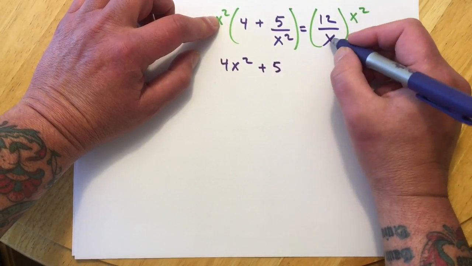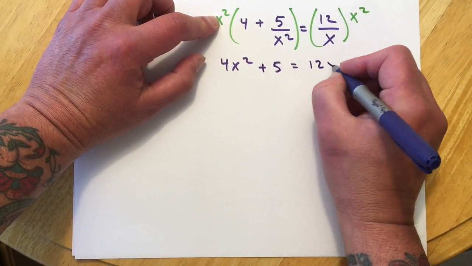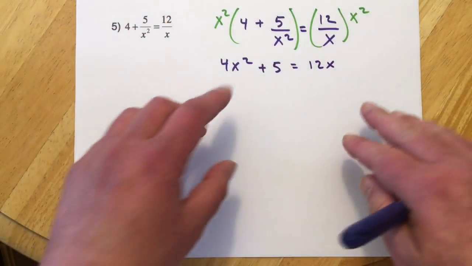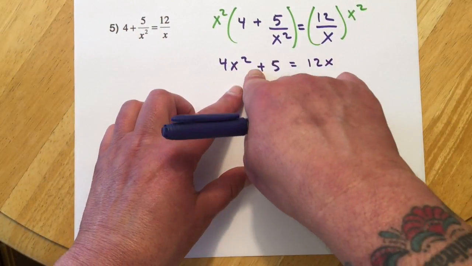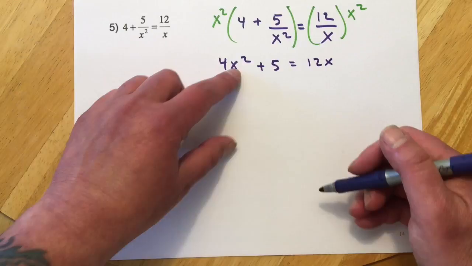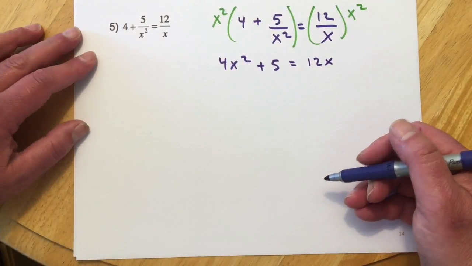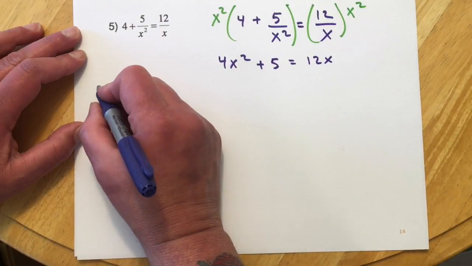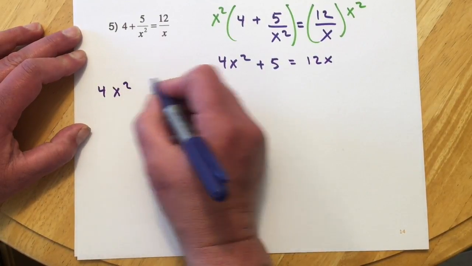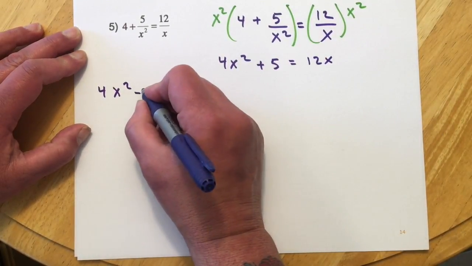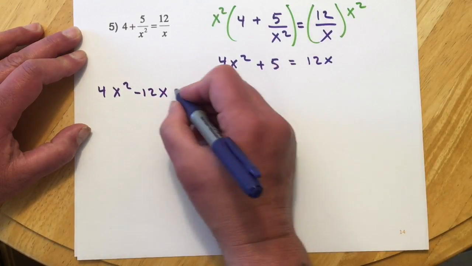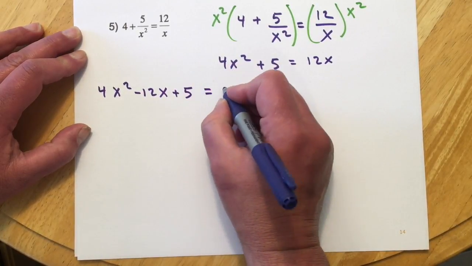And here I have 2 up and 1 down, so that's going to leave me 12x. This one came out quadratic, so I want to get this over to this side. I want to get it set to 0, and I like solving when I have a positive squared term. So I'll sneak over here with it. 4x squared subtracting the 12x gets me minus 12x, and then that plus 5 equals 0.